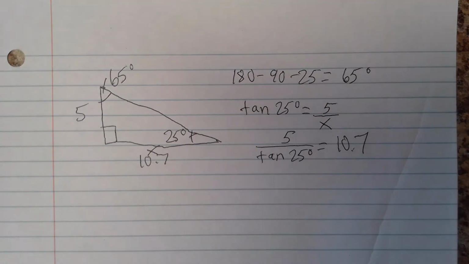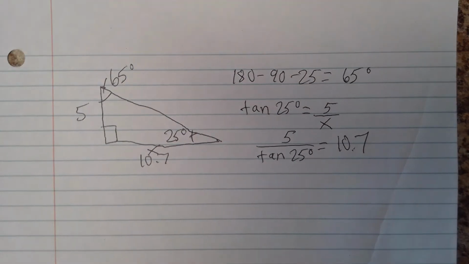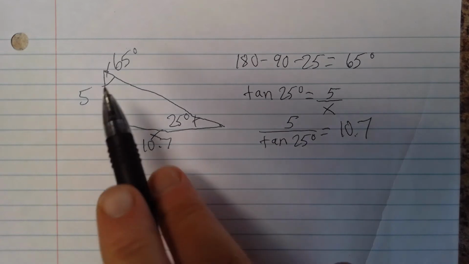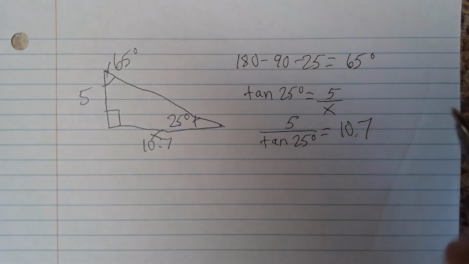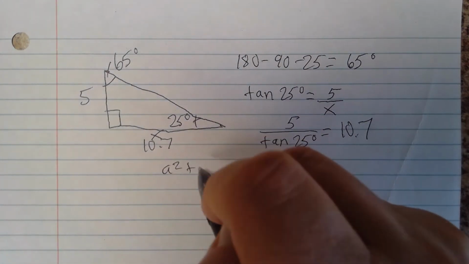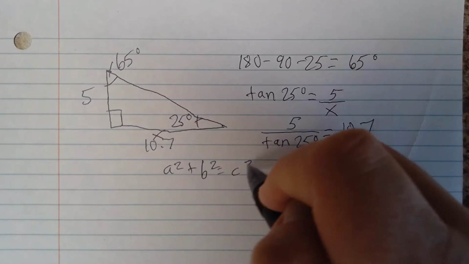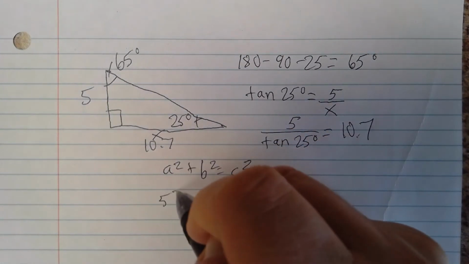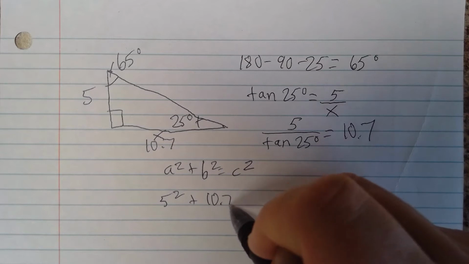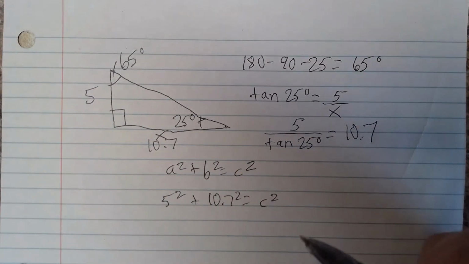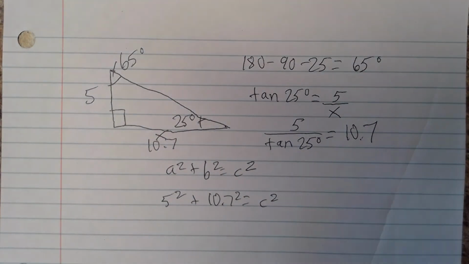Side A is 5, side B is 10.7. So to finish off solving my triangle for the hypotenuse, a squared plus b squared equals c squared. 5 squared plus 10.7 squared equals c squared.